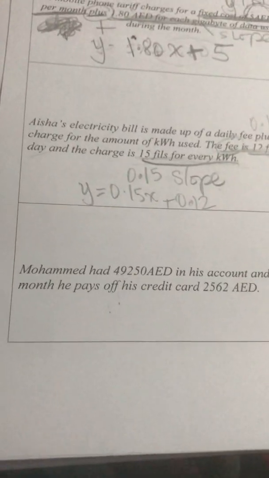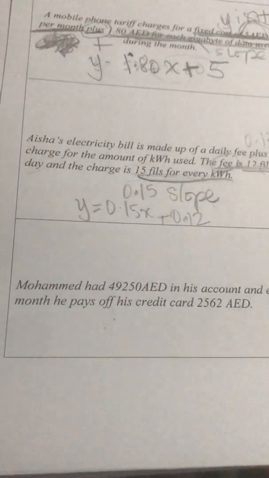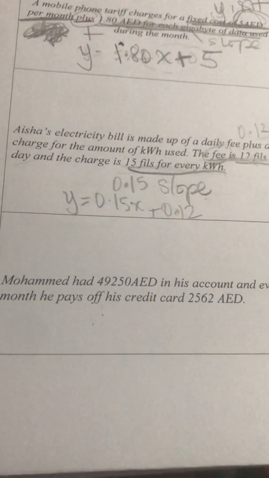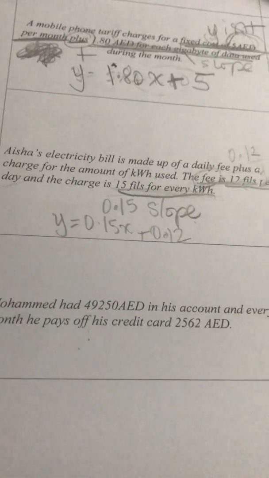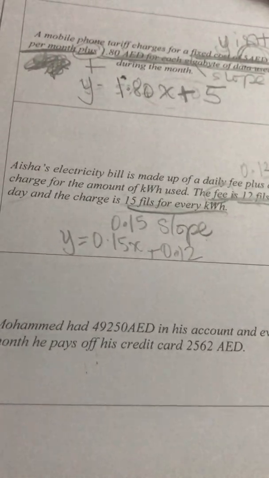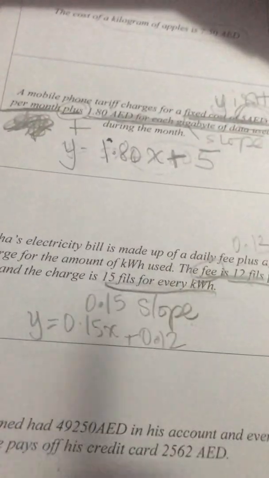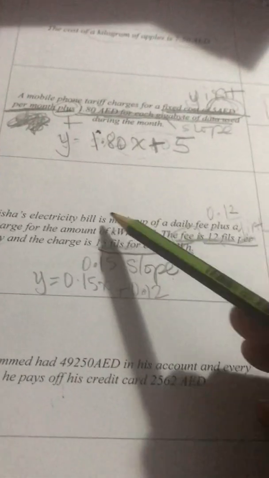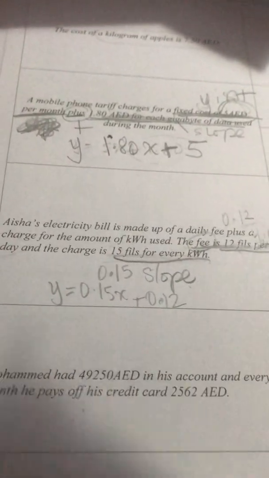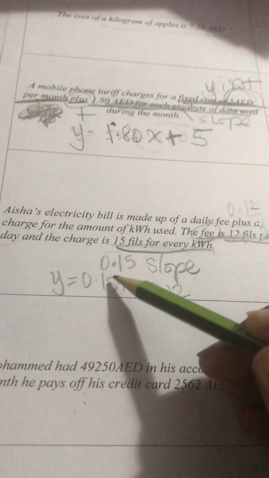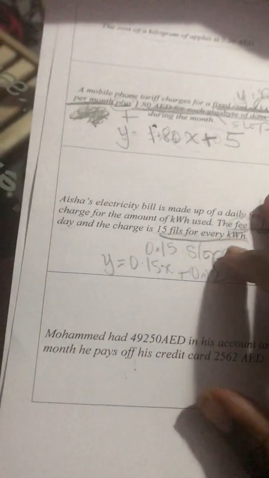Let's do this one. Okay? Mohammed, also you must know whether it is positive or negative. Okay? Here you're being charged. No one can charge you negative numbers. If you're paying, it has to be positive numbers. Also here, it is a bill. That means you're paying somebody money. You can never give somebody negative money.